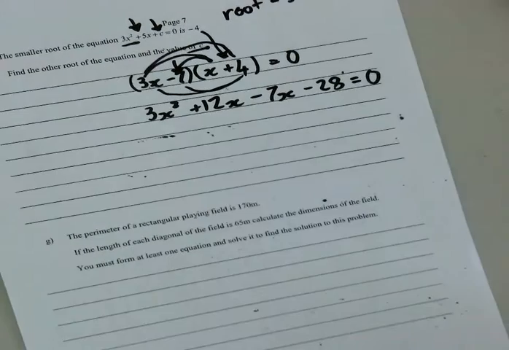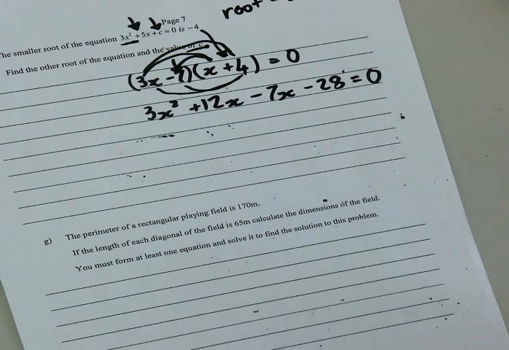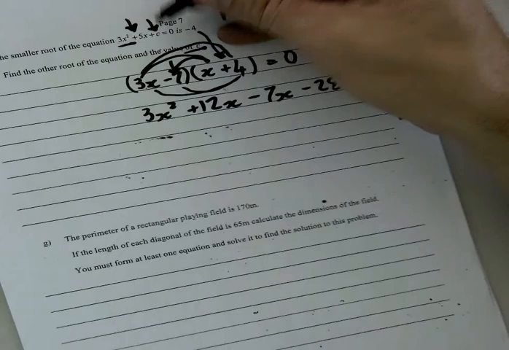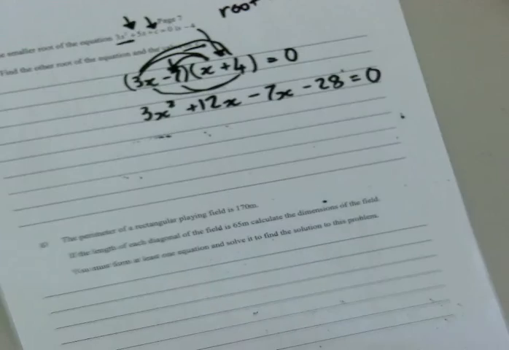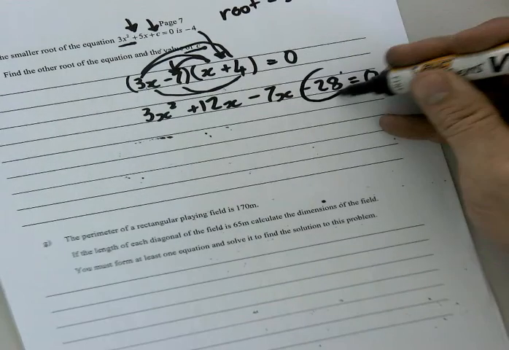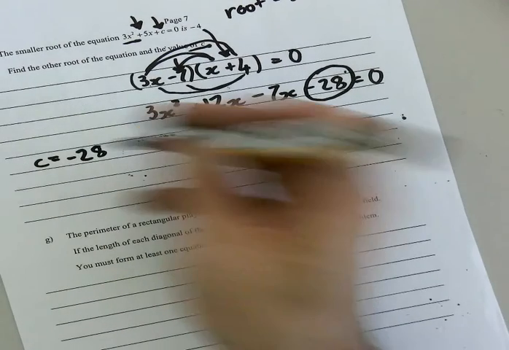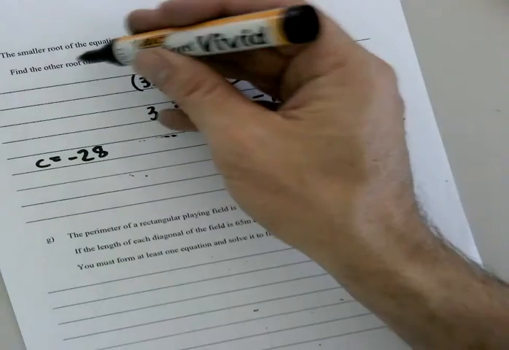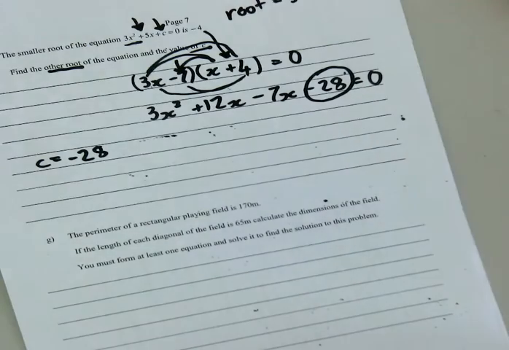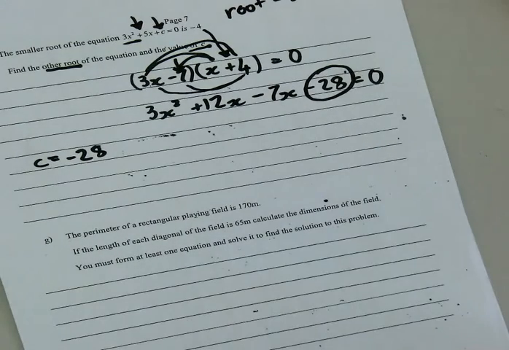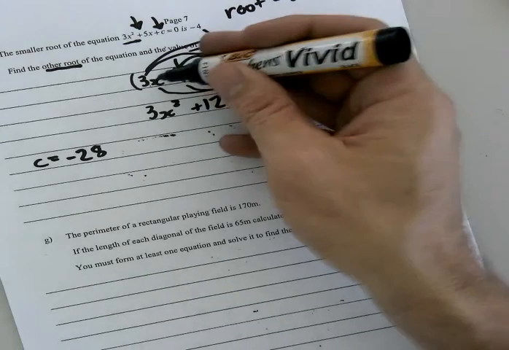Okay, so have I answered the question? Kinda, but not really. What's my c value? Yep, that's the number part of the equation. So I can state that c is equal to negative 28. And it also asks me for the other root, or the other solution to the equation. And that's going to be related to the other bracket that we've just created.